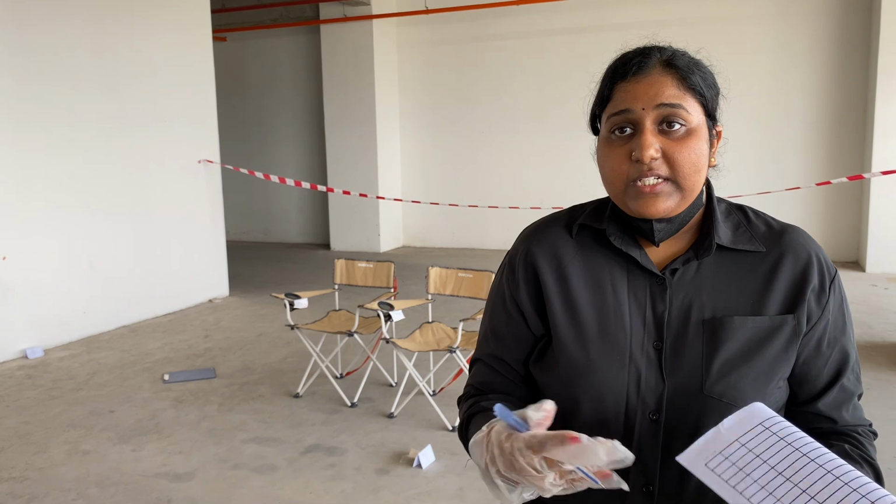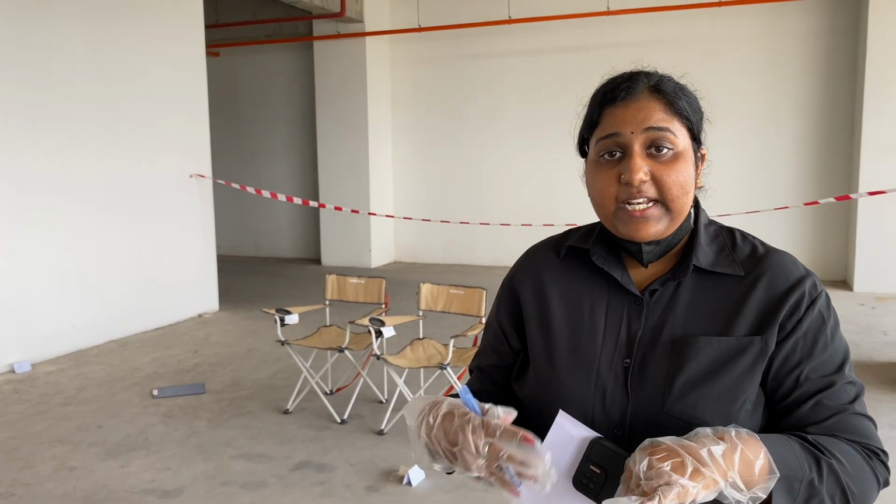Second is to separate the witness. This is to avoid or to prevent any made up story between the witnesses. And for the don'ts, do not leave any witnesses out.